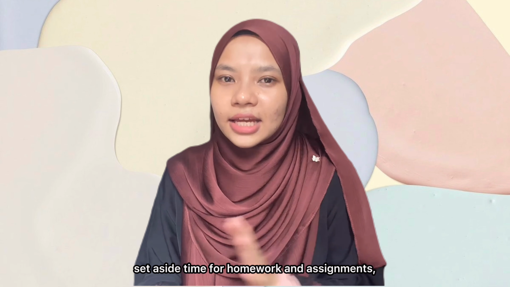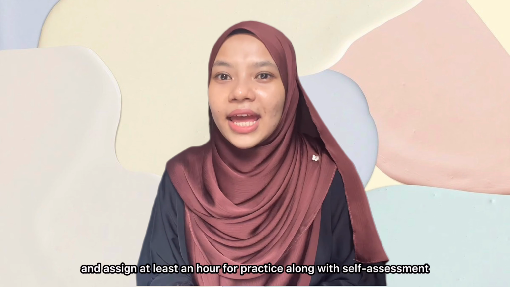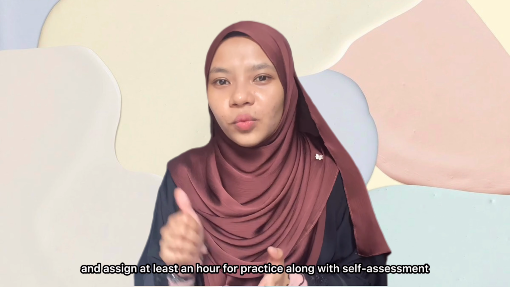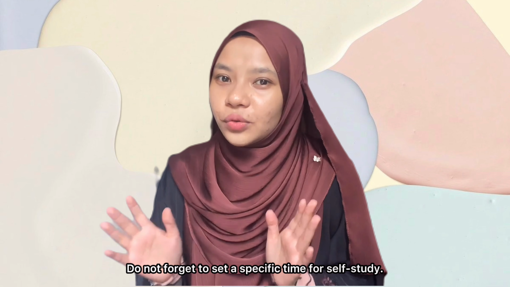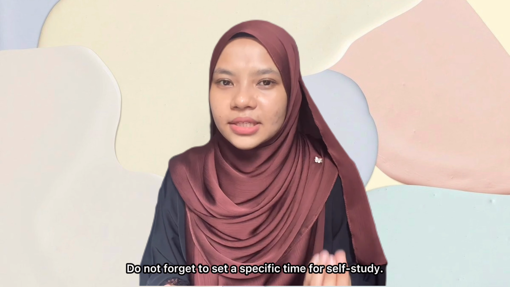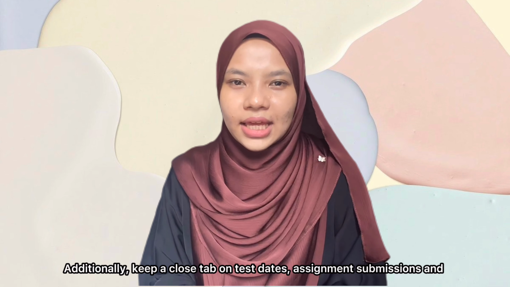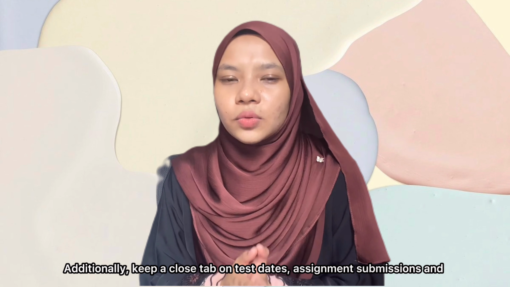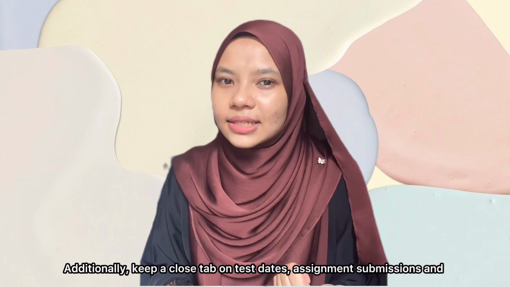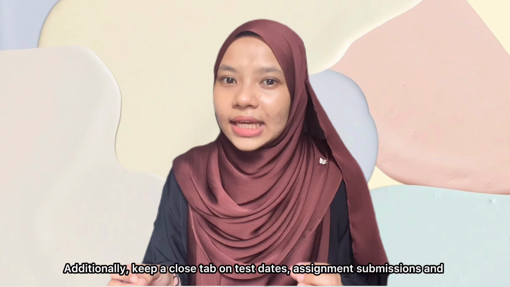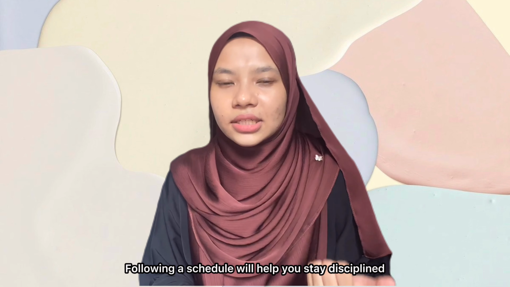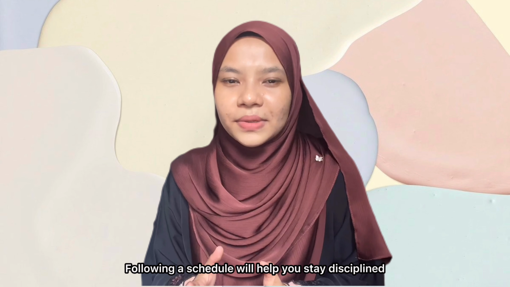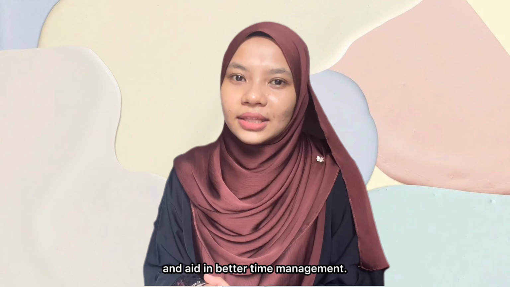Set aside time for homework and assignments, and assign at least 1 hour for practice along with self-assessment. Do not forget to set a specific time for self-study. Additionally, keep a close tab on test dates and assignment submissions, and add them to your weekly calendar. Following a schedule will help you to stay disciplined and aid in better time management.